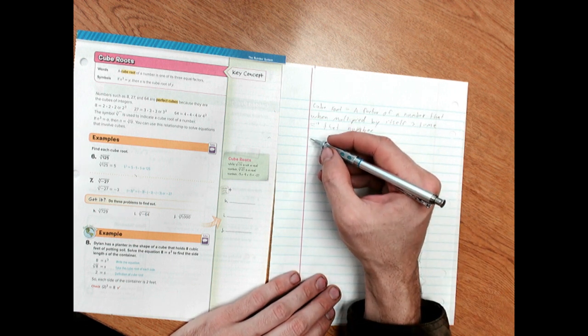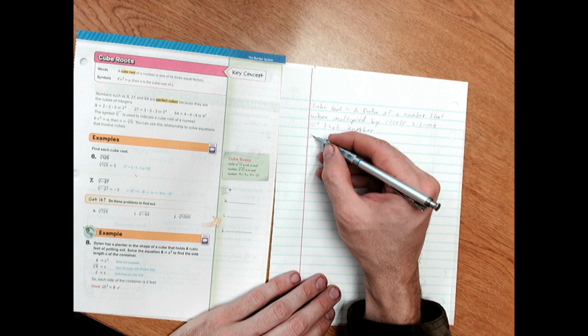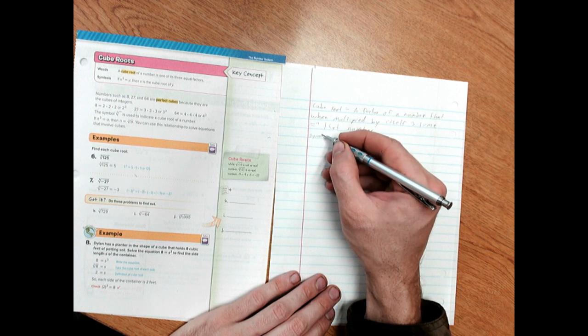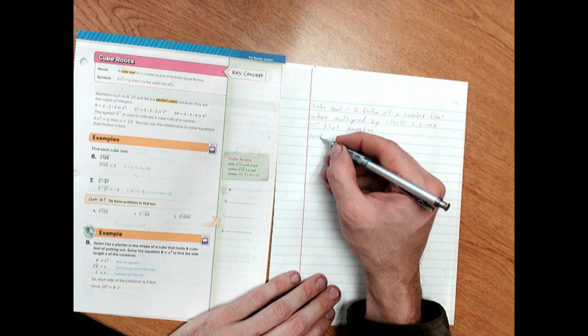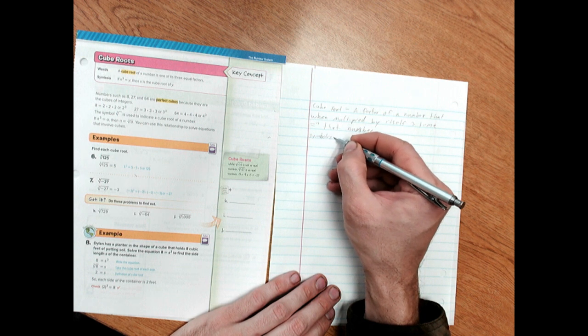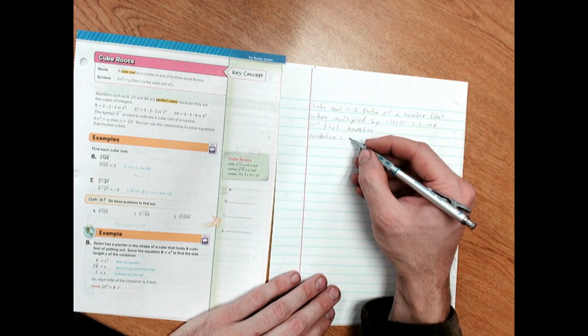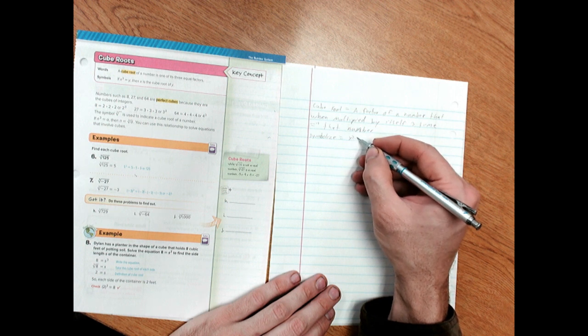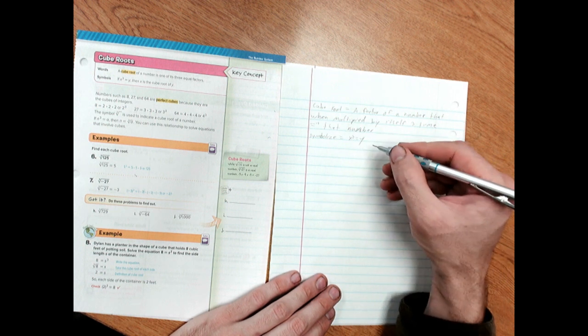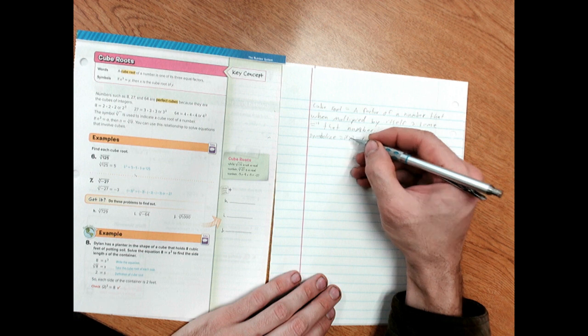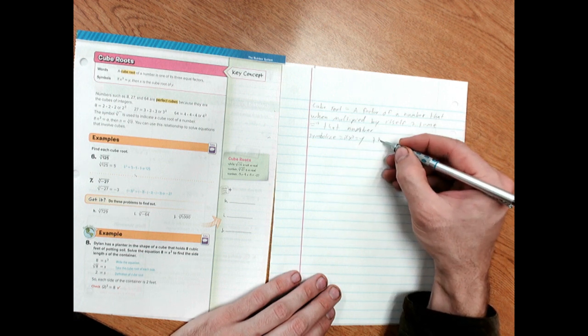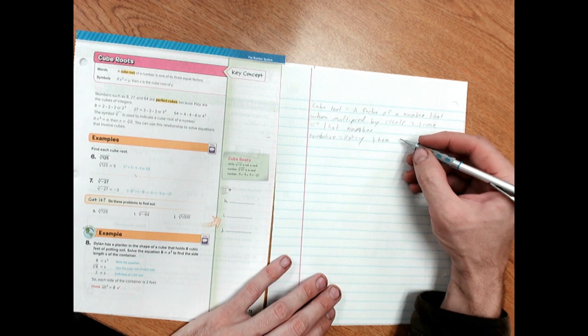We symbolize it like this. We can say x cubed equals y.